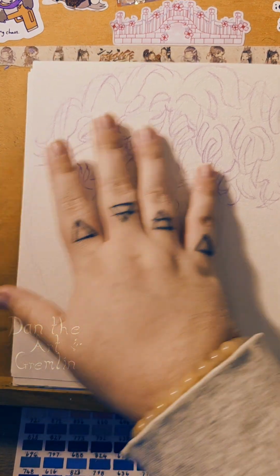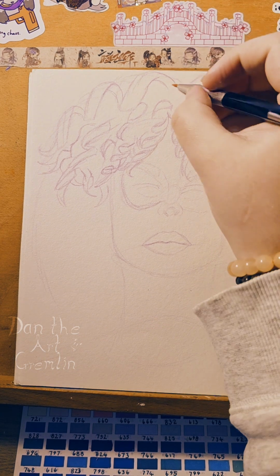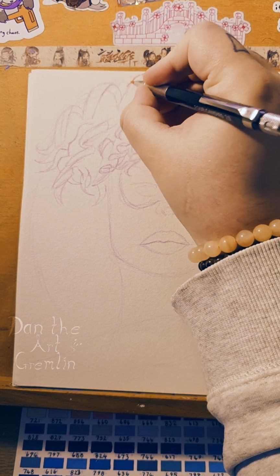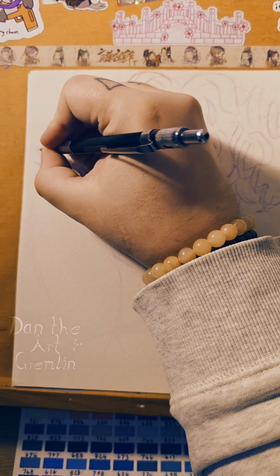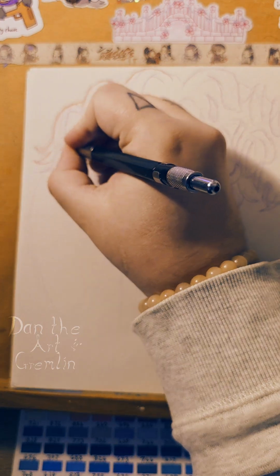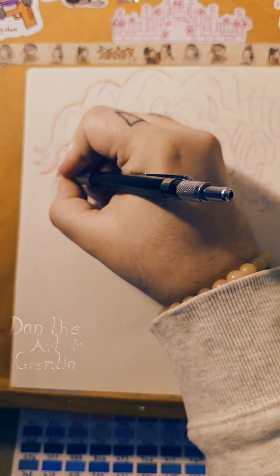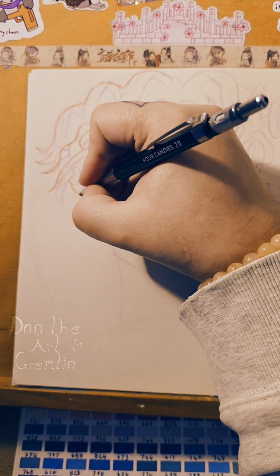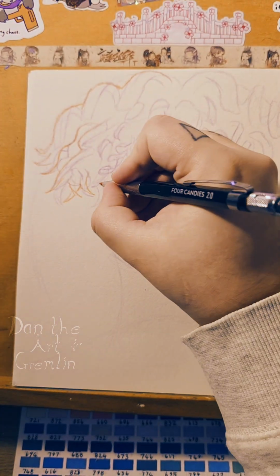If you don't feel like drawing all of the curls, what you can also do, if I swap the colour of my pencil so we can show you, is you could also just take basic shapes from this and build your own version of curls without being extra detailed.